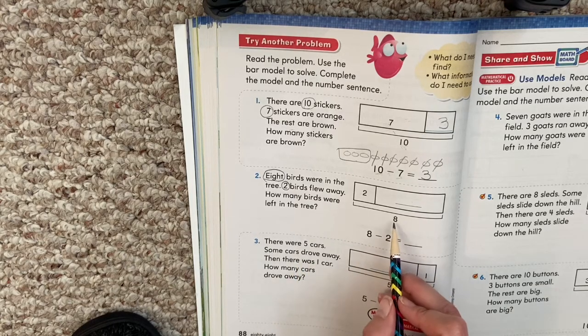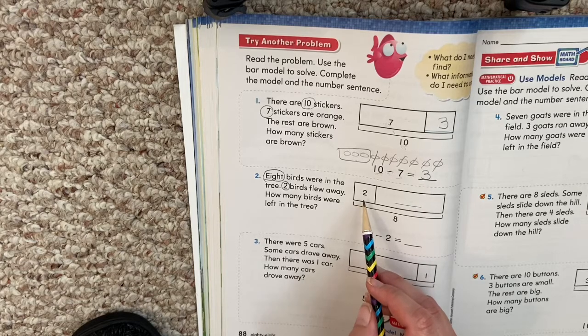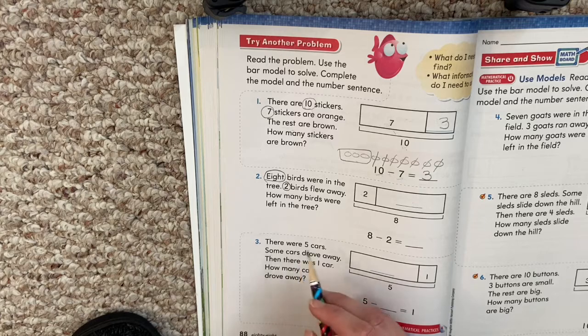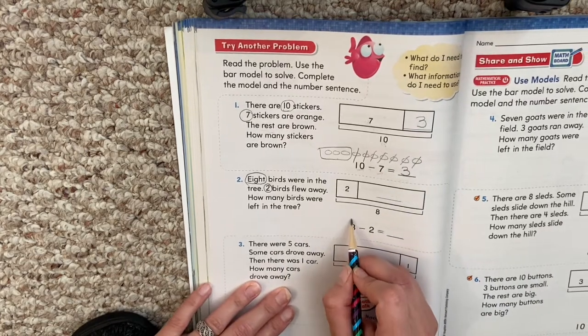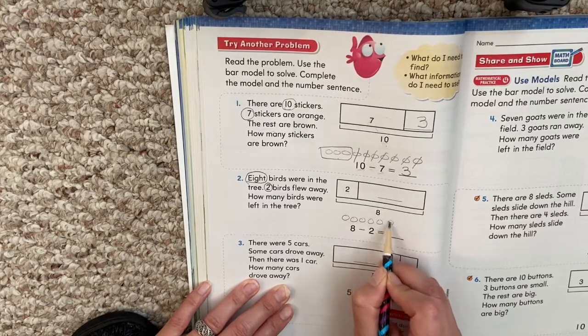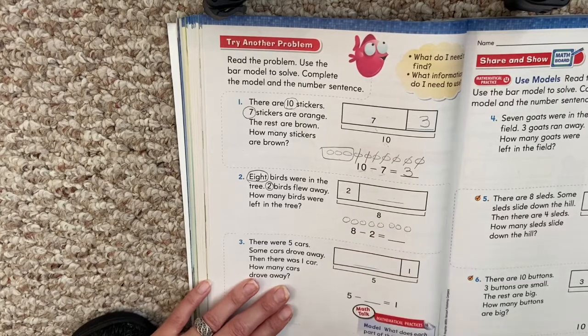All right, if we have 8 and we take 2 away, what do we have left? Well, let's look at that. 8 minus 2. So let's draw our 8 circles. That's our whole number.